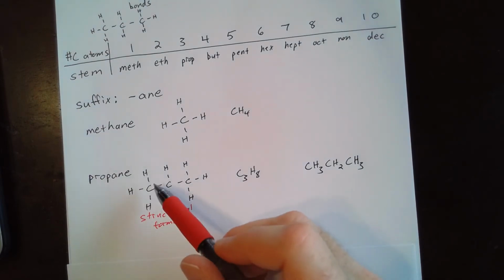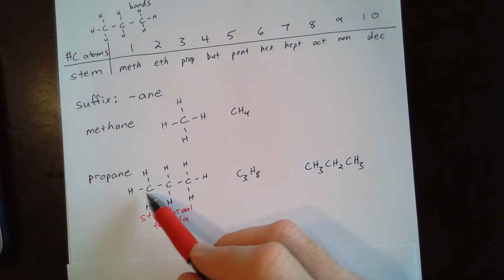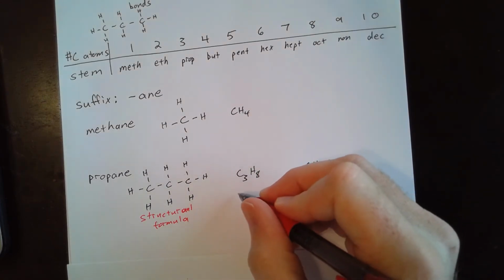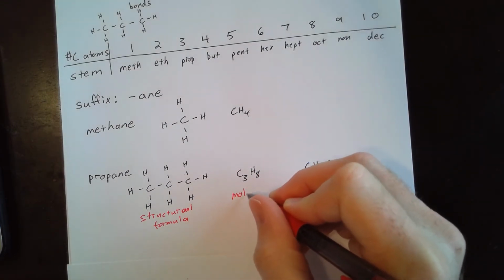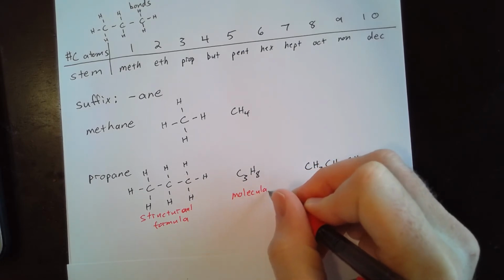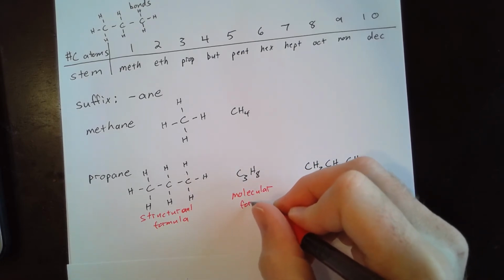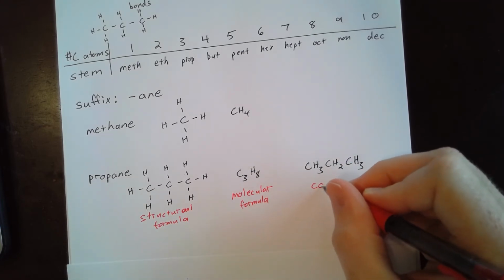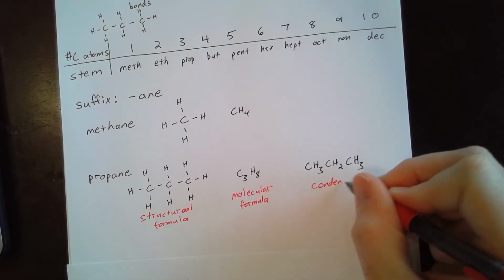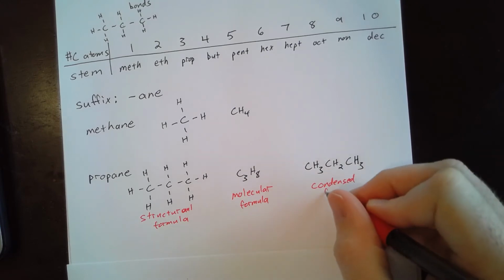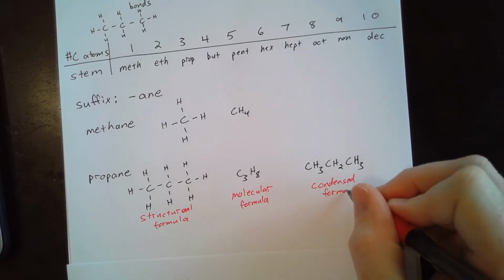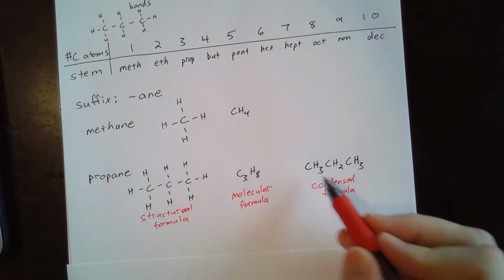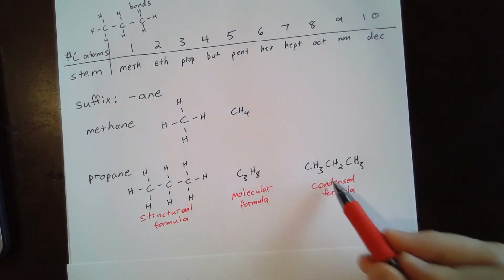But it shows the structure. And you'll see different things could have different structures later on. But this is the molecular formula. And then this is what we would call the condensed formula. I know it's kind of a misnomer because this one does not look very condensed compared to the structural one, but this is called the condensed formula.